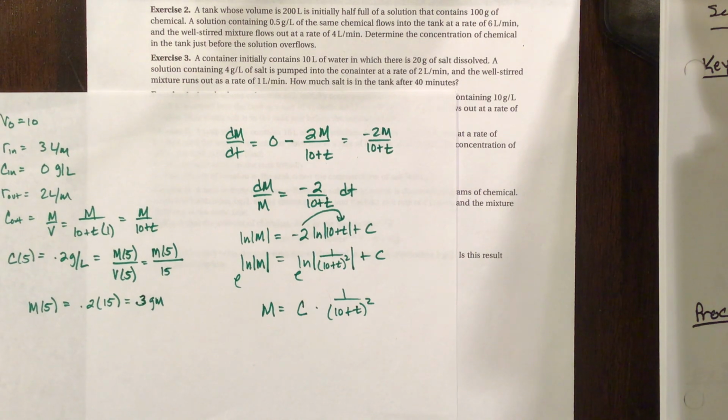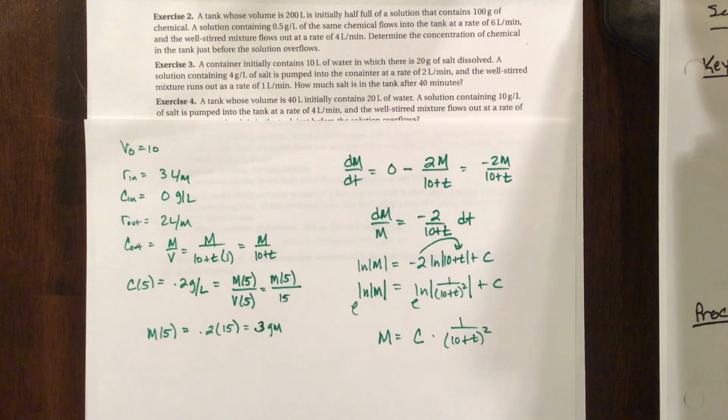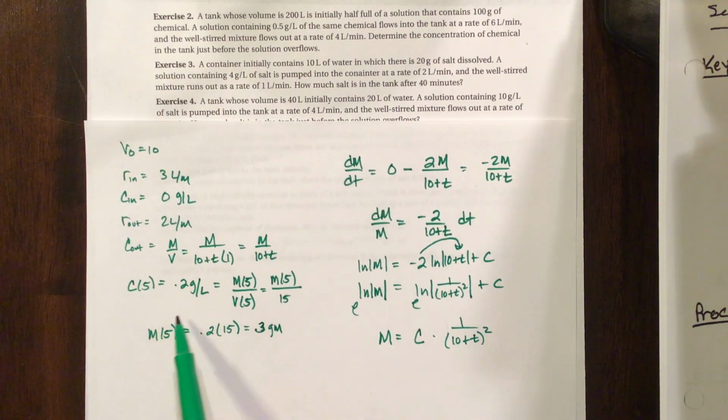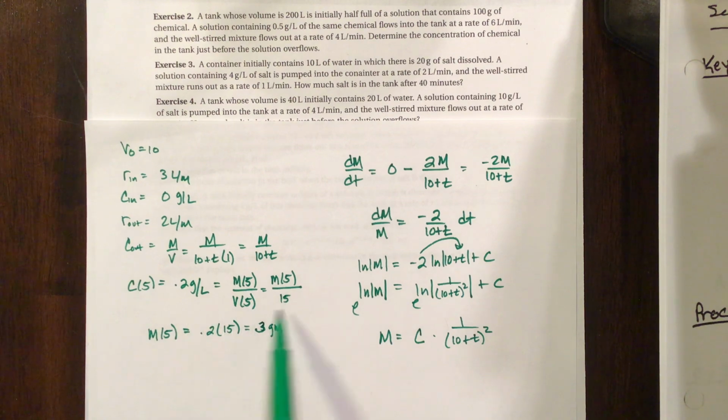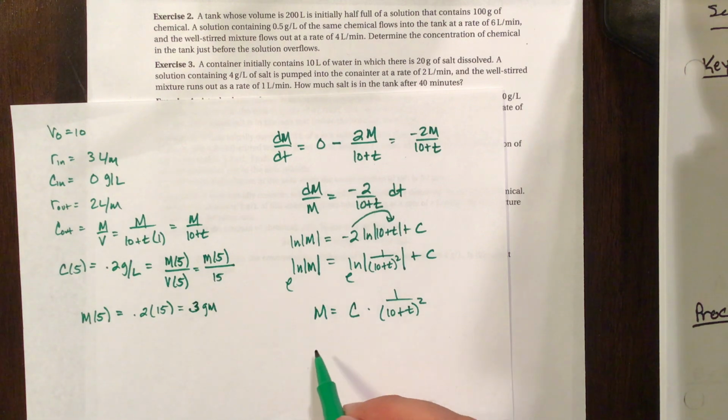Okay, the initial condition was given to us that the concentration after 5 minutes was 0.2 grams per liter. But through these set of equations, we have deciphered that to mean that the mass at 5 minutes is 3 grams. So if I plug in 5 for t, I get to plug in 3 for m.